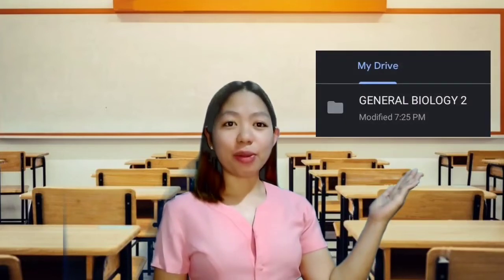And let's begin. Using your gadget that is connected to internet, just go to our shared drive in General Biology 2 and download the file entitled Call of Biology 2. Make sure that you have pre-installed Microsoft Office or WPS on your device to open the file. Once you have opened it, just set it to presentation view and you may now start playing the game.